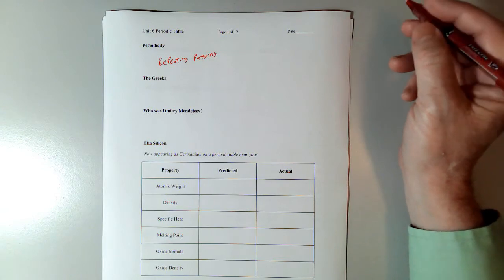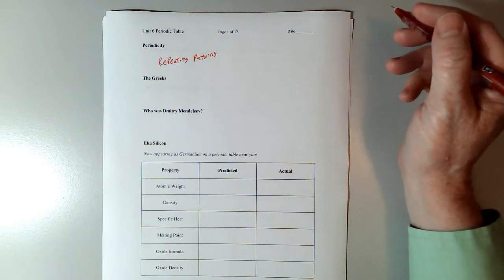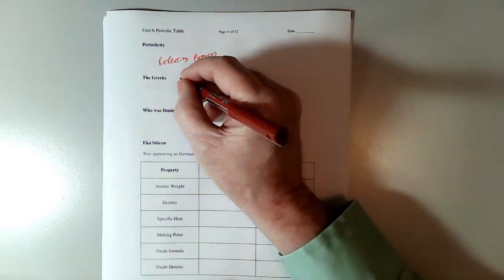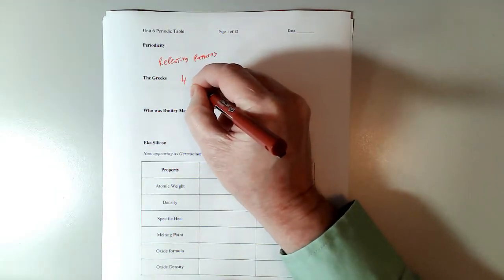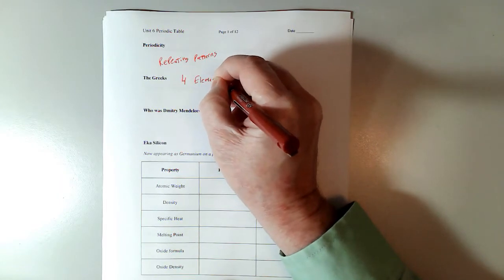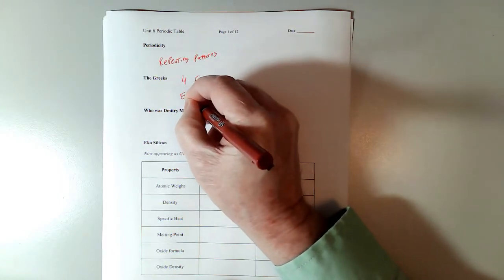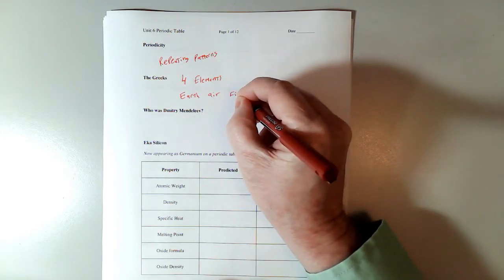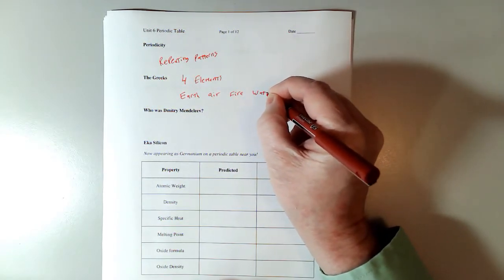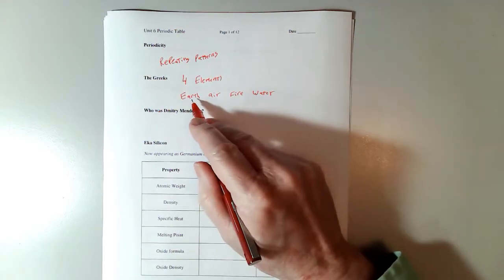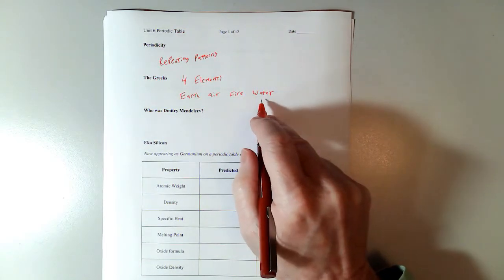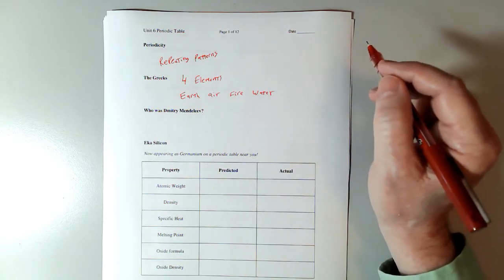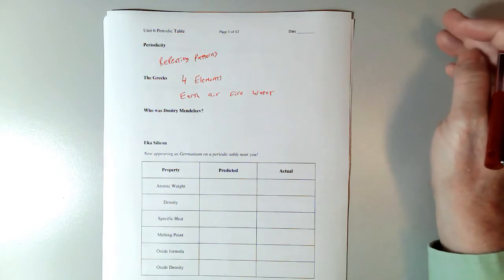All right. Our first periodic table was brought to us by the Greeks, so 3,000 years ago. Okay, 4 elements. None of them are elements, but at the time it was a pretty good guess. Earth, air, fire, water. Okay, solids, gases, liquids, plasmas. Okay, they're not elements, but it was a pretty good idea.